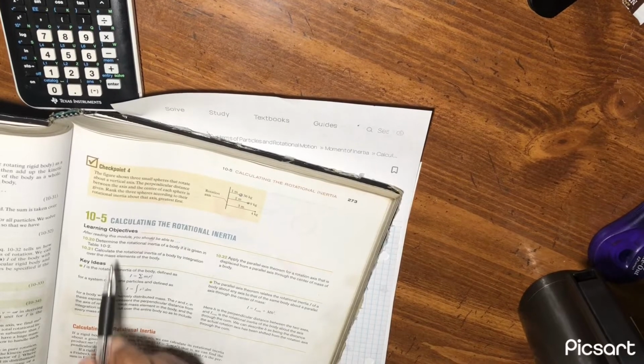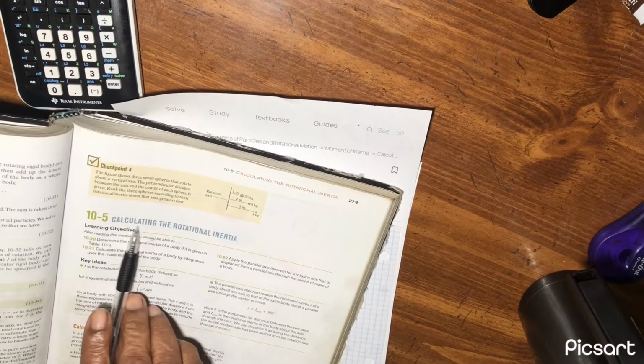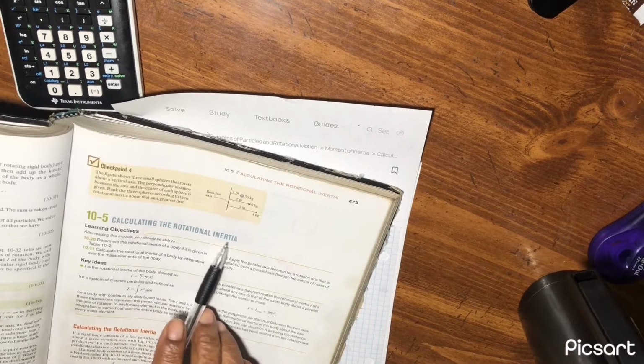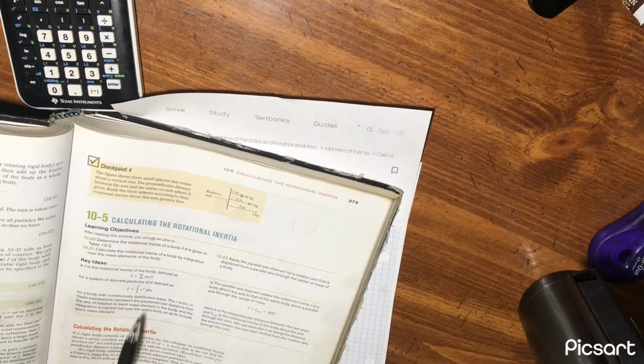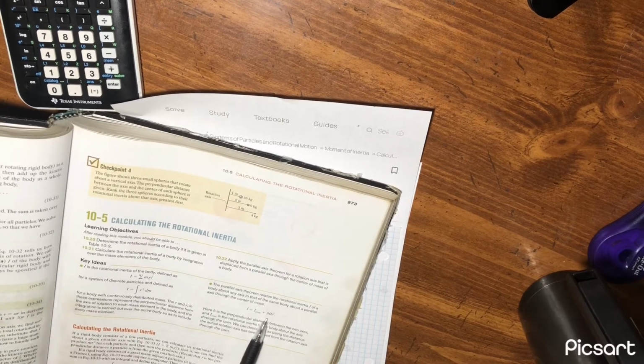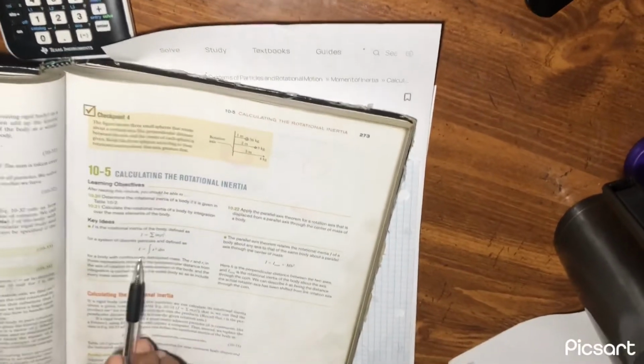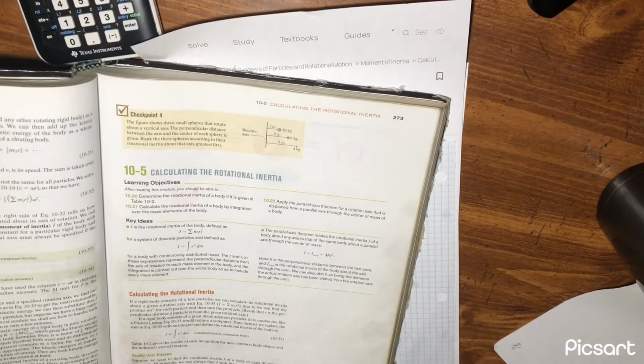Okay, now we're in Module 5, calculating the rotational inertia, and we will use these formulas, both the parallel axis formula and the inertial formula.